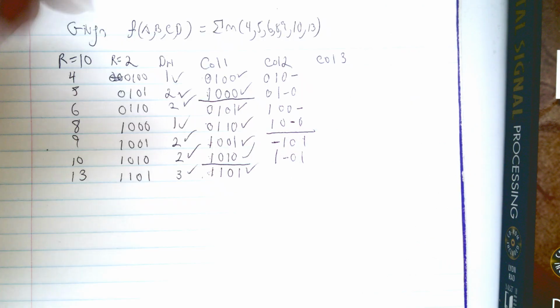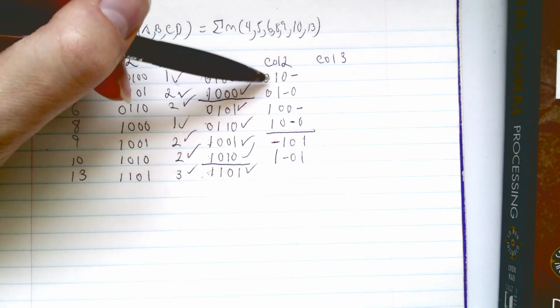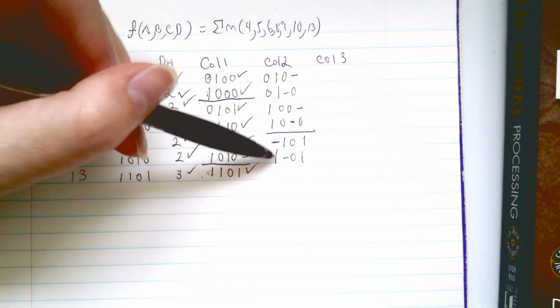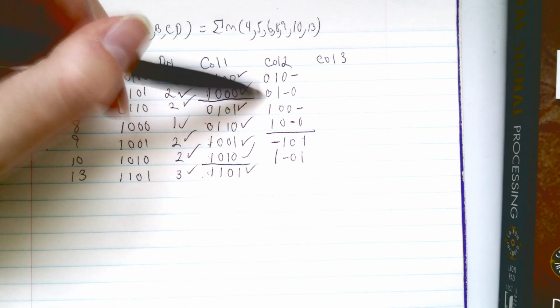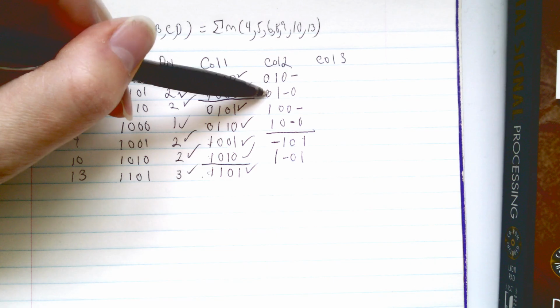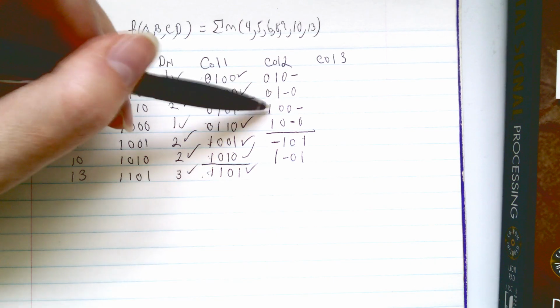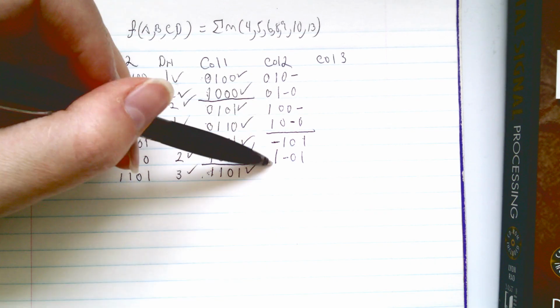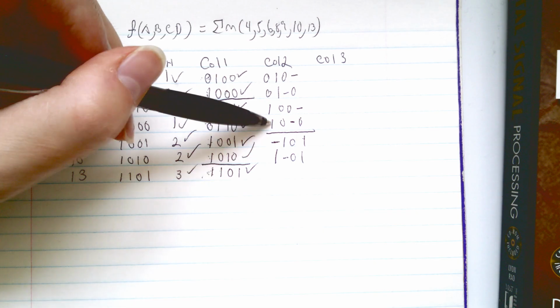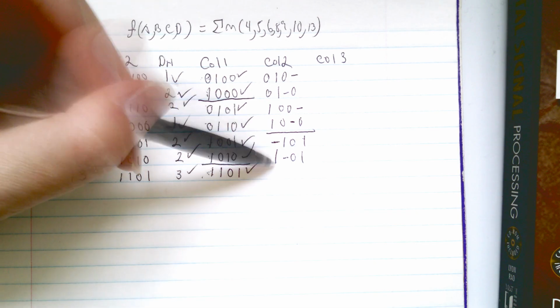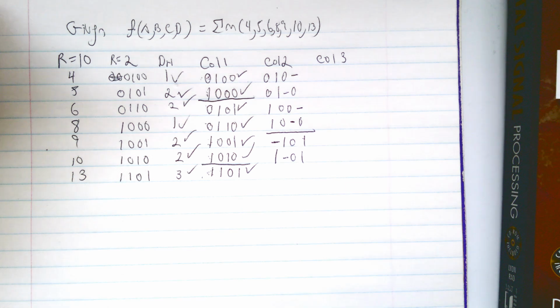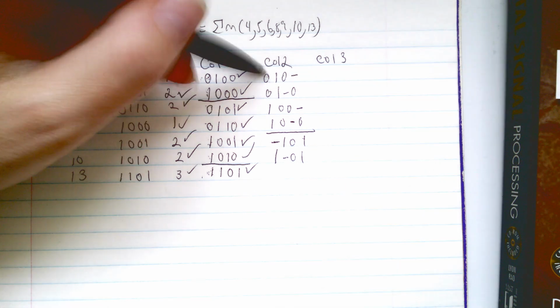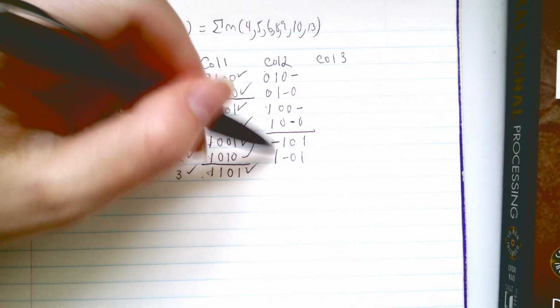Now what we're seeking to do when we do our match is a match with the dashes, and the dashes don't seem to match with anything here. The dashes don't match with anything there. Dashes don't match with anything here. And the dashes don't match with anything there. So now we have essentially reduced ourselves down to just these remaining terms.